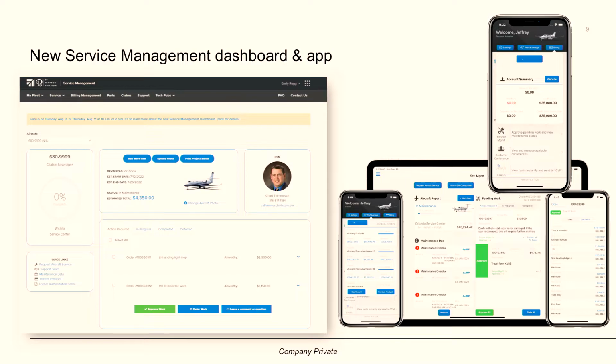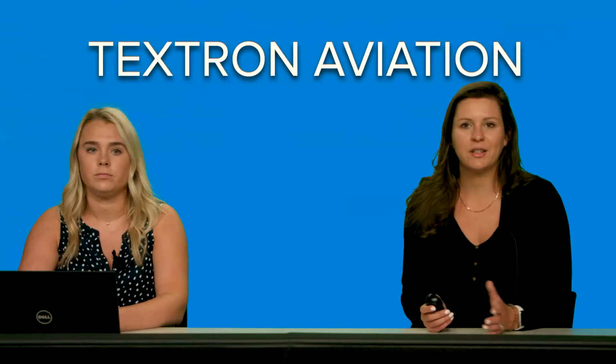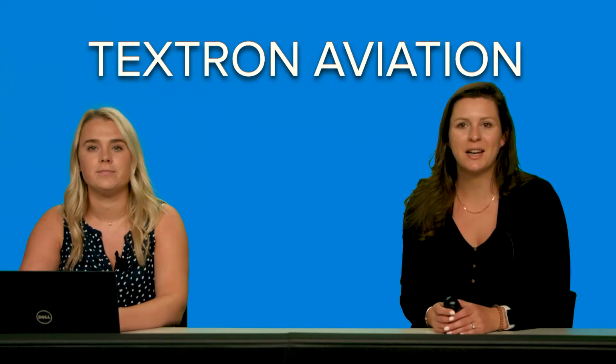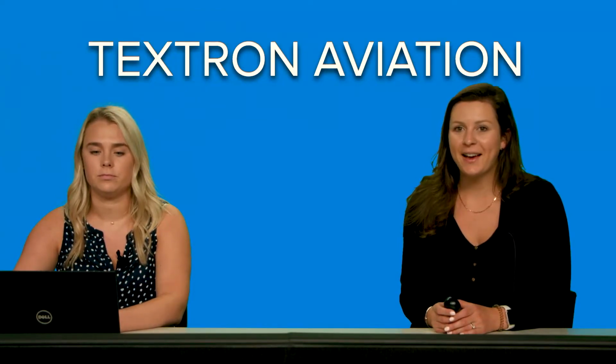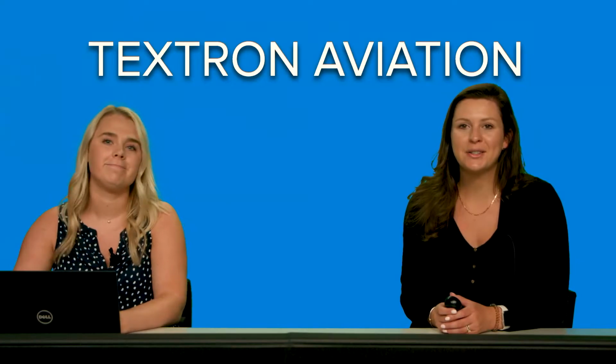So I would encourage you, if you have not downloaded that app, or if you haven't taken a peek at it recently, go ahead and download that Textron Aviation service app and navigate to the service management portion. And then on the left-hand side of the screen here is just a quick sneak peek of what that new dashboard looks like. And this is what Emily is going to be going into more in-depth to provide you with an overview of all the different features within the service management dashboard. So with that, I'll go ahead and hand it over to Emily and she'll walk us through a demo.